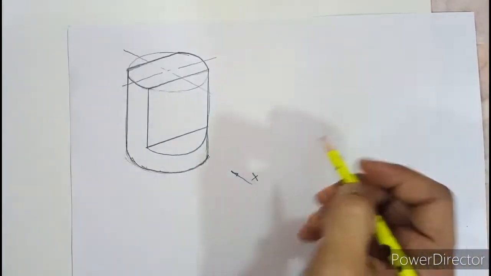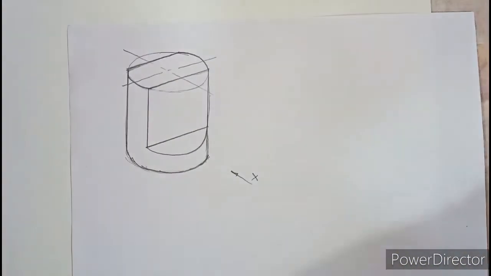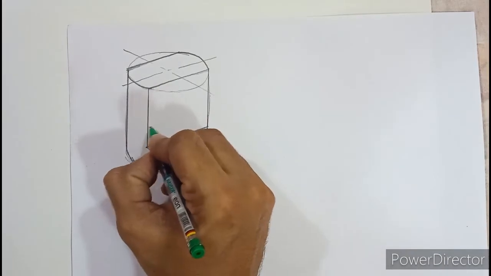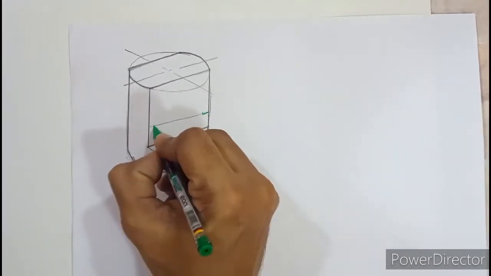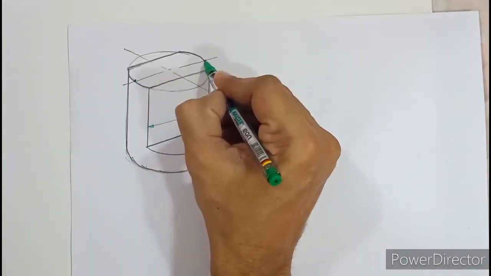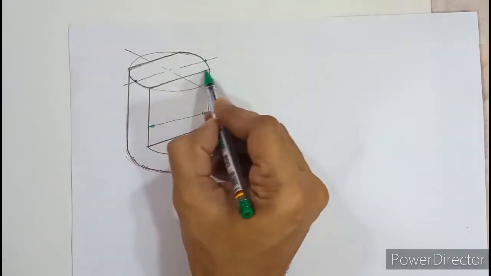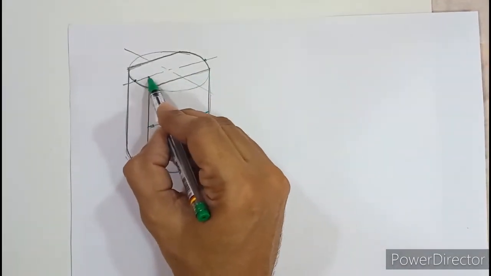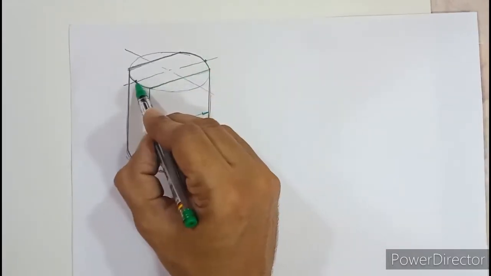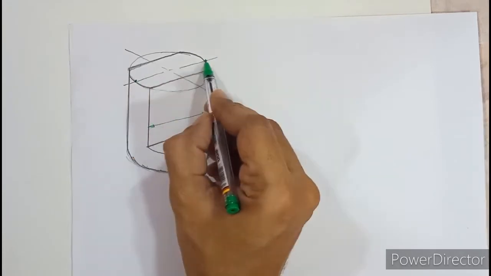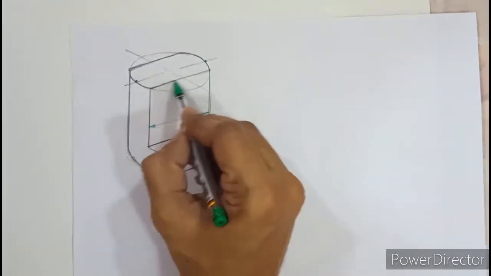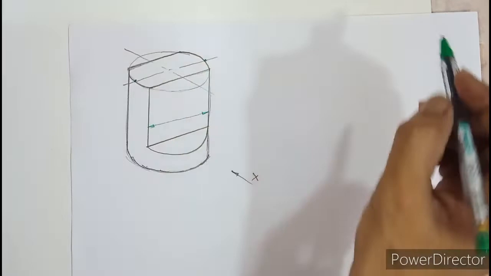Now if you try to look in the front view, what I want all of you to recognize is, in the front view, this dimension, if you compare from here to here, is it equal to the diameter of the cylinder? Is it more or is it less? If you compare the length of this line with the line along the diameter, you will come to know that they are unequal. The diametrical line is the largest, and as you move away from the center, the length of the line goes on decreasing. So this length is smaller compared to the diametrical line.